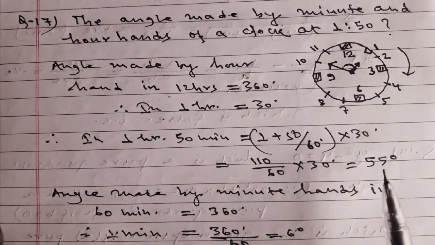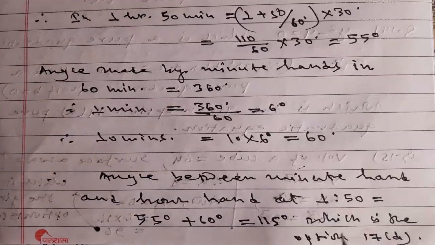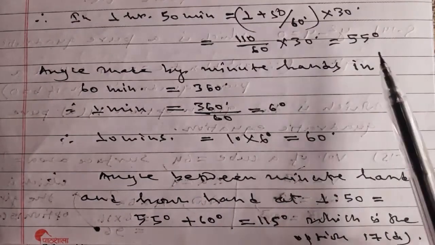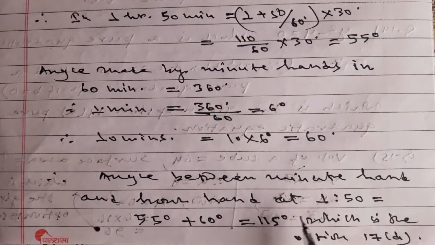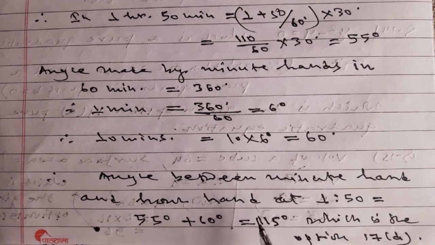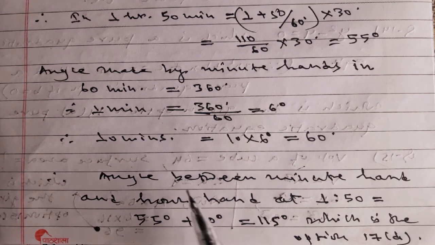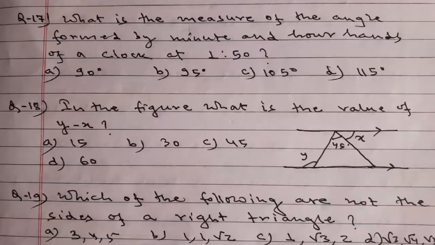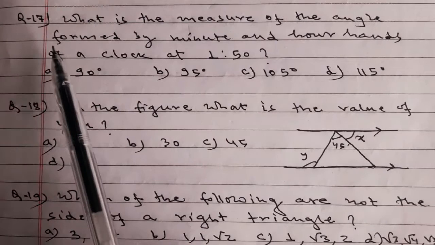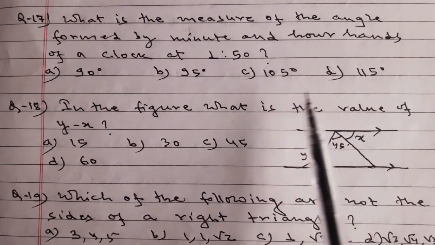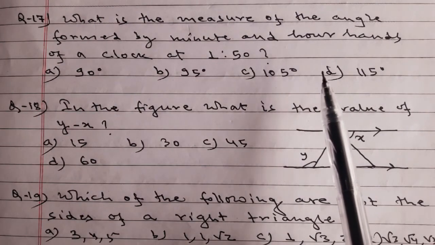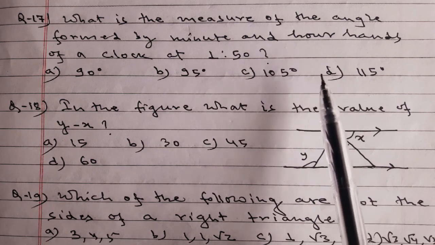Let's take the sum of 55 degrees and 60 degrees. That means 55 plus 60. We get 115 degrees, which is the angle between the minute hand and hour hand at 150. And according to the question, the right option is 17D, 115 degrees. So we have to choose the right option D and circle it.